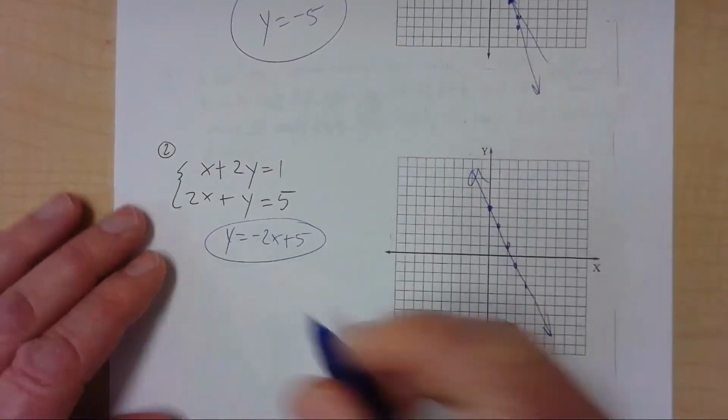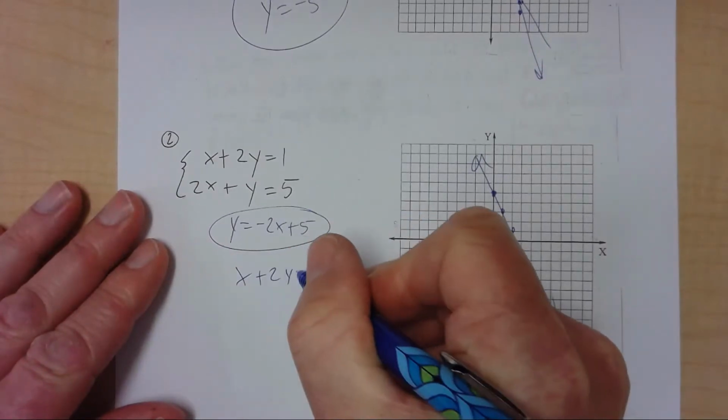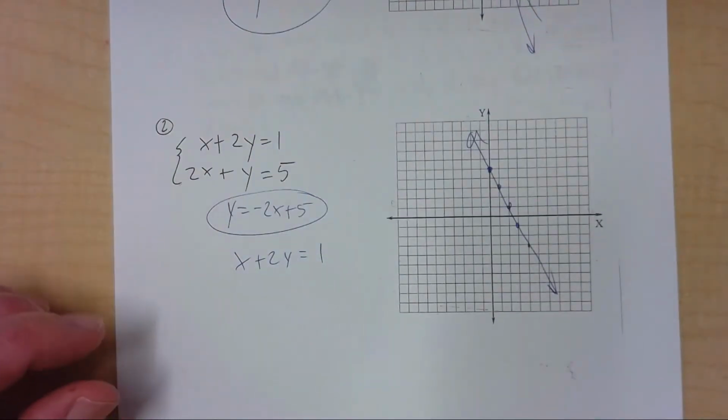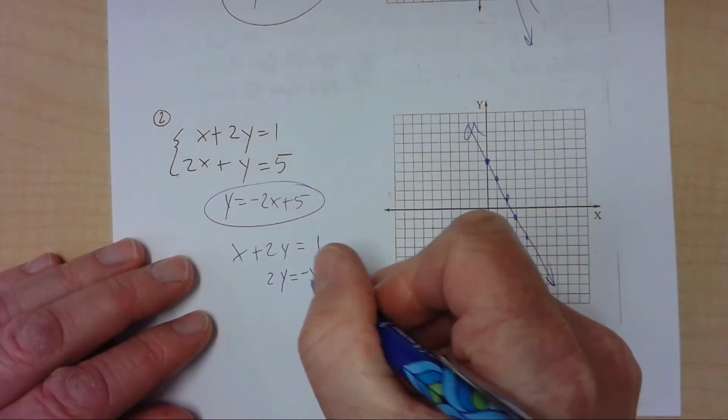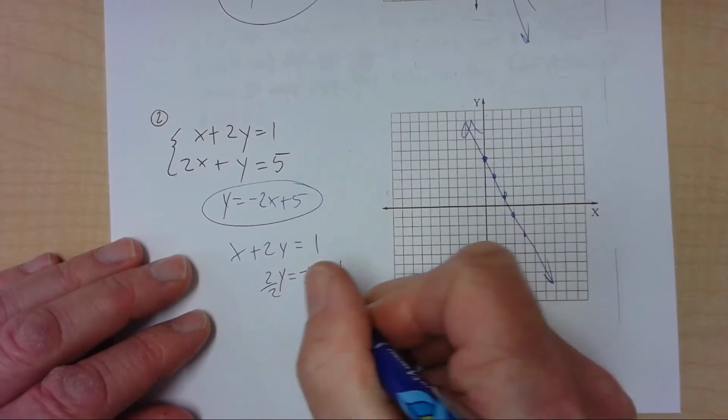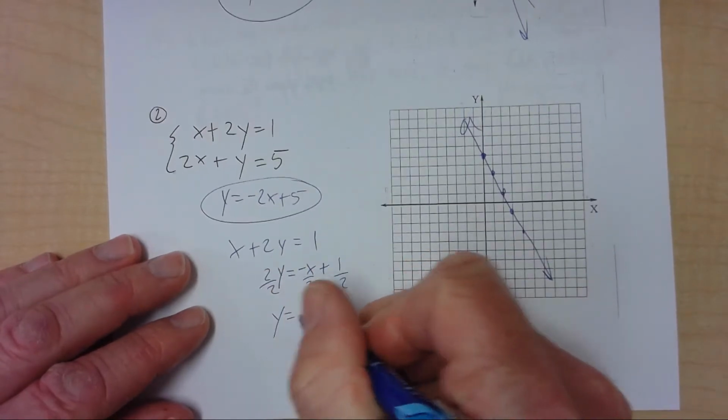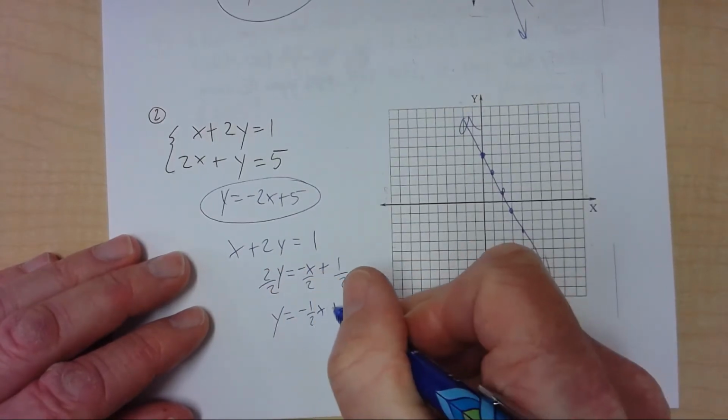The second one is x plus 2y is equal to 1. So I'm going to subtract the x over, 2y is equal to negative x plus 1. Divide everything by 2, y is equal to negative 1/2 x plus 1/2.